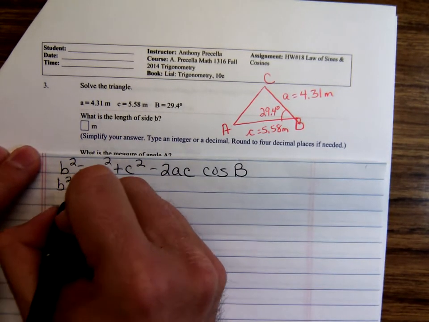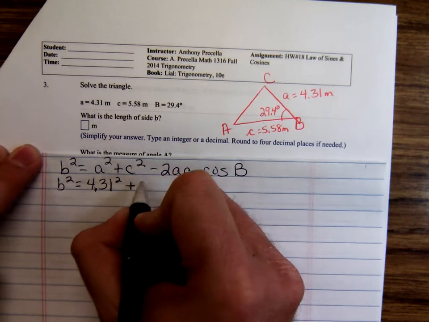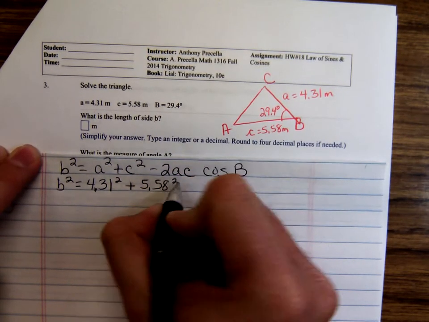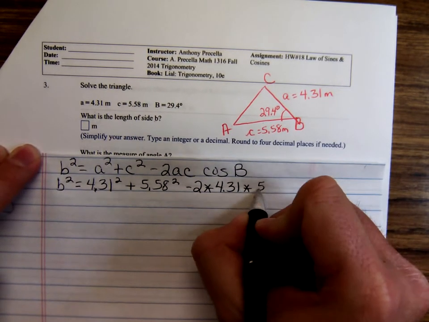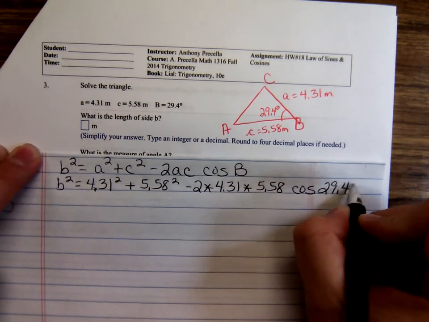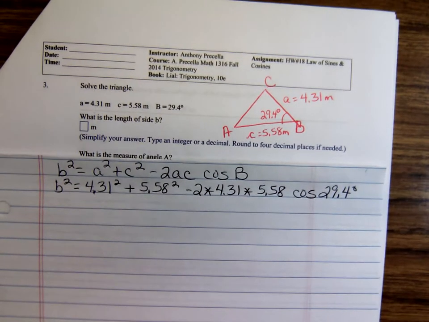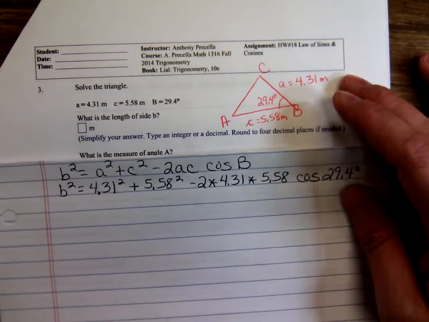So B squared is 4.31 squared plus 5.58 squared minus 2 times each of those. Cosine B. Can y'all see that? Now we'll have to punch all of that into our calculator and then take a square root. Okay. Oh, this looks a little lopsided, doesn't it? Okay.